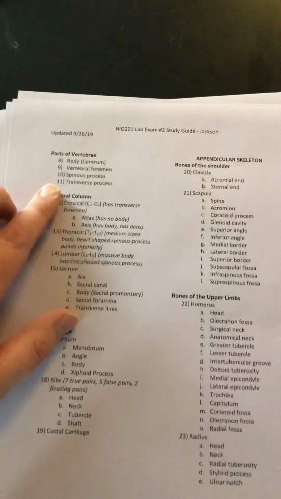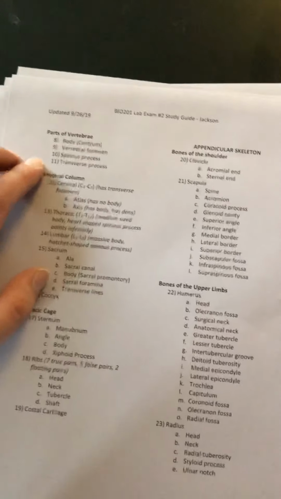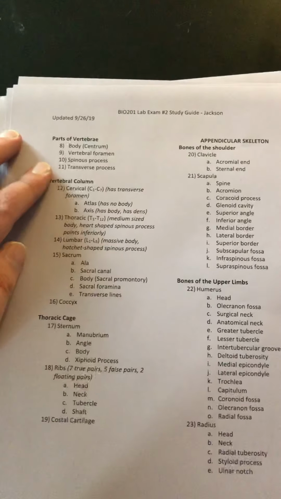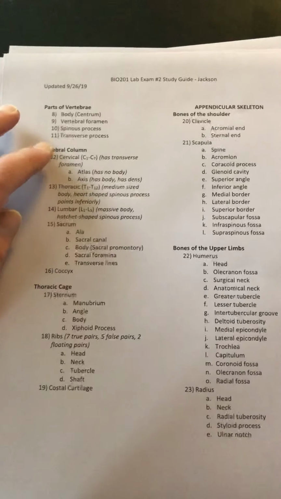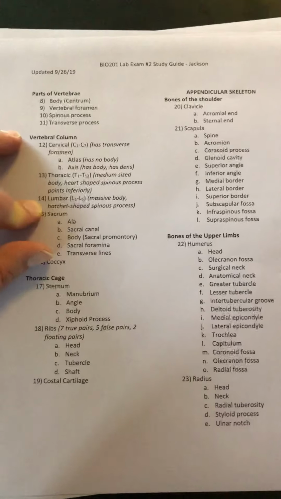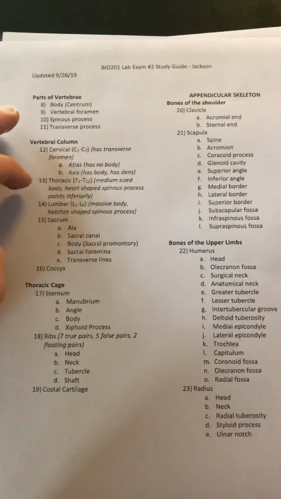So the next thing we're going to talk about are the vertebrae. And first we're going to learn the general parts of any vertebra, vertebrae plural, vertebra singular. Obviously each of these together make up the vertebral column. And you need to know the name of each section and be able to identify which type, if I give you 3 different vertebrae, can you identify which type is which?